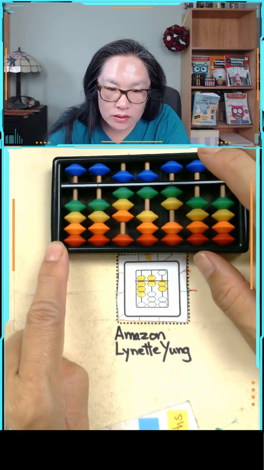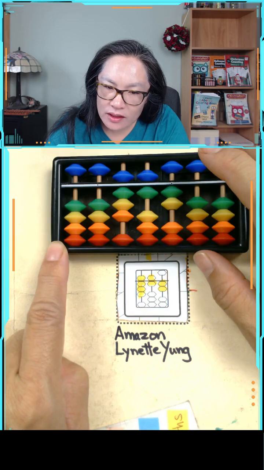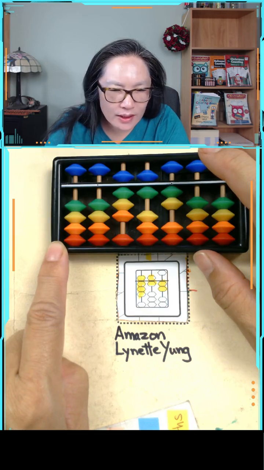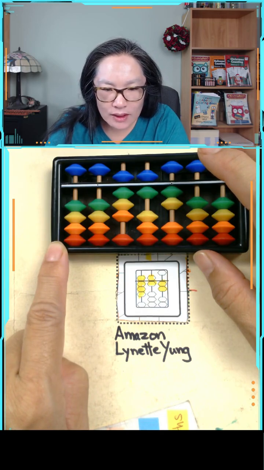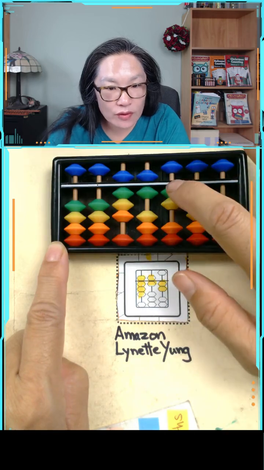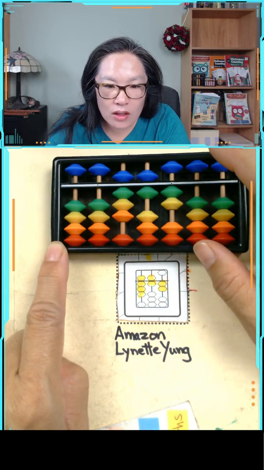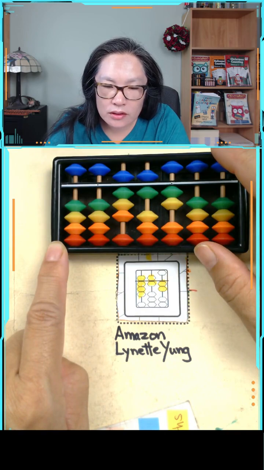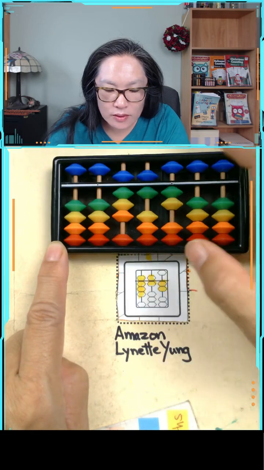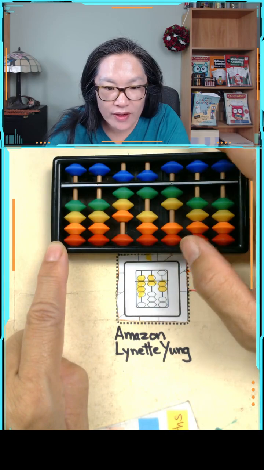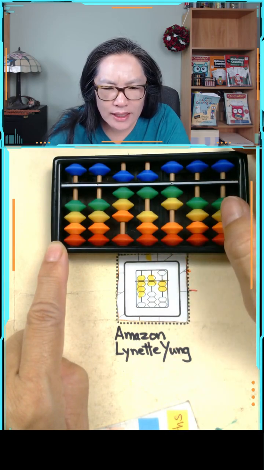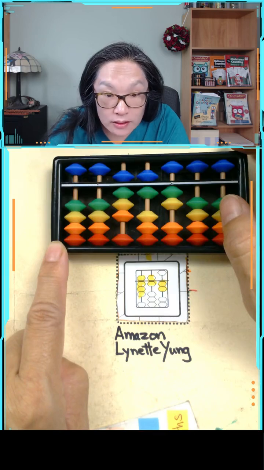Thank you. Buckland? I can't read that writing. Thank you. So we have 2 over here. 1, 2. So the blue bead is always a value of 5. Yes, the top bead, the blue, is always going to be a value of 5.